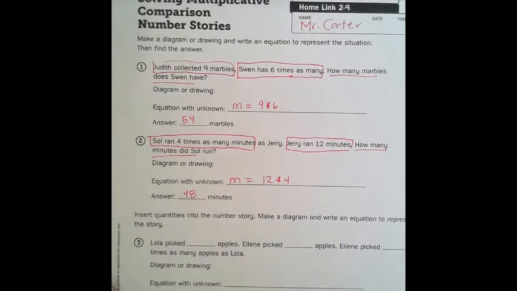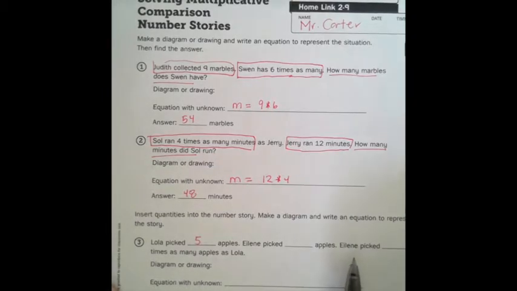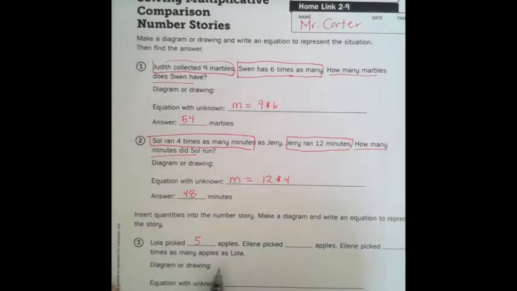So I'm going to start with Lola picked and insert a number there. So I'm going to say Lola picked 5 apples. I'm going to hold off on putting a number here for Eileen picked so many apples, because we're going to have to figure that out first and then insert our answer. Because over here, Eileen picked blank times as many as Lola. So we can insert any number we want there. Let's say she picked 3 times as much as Lola.